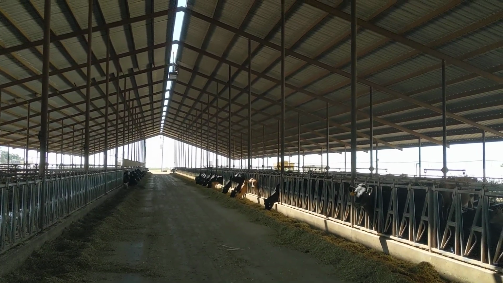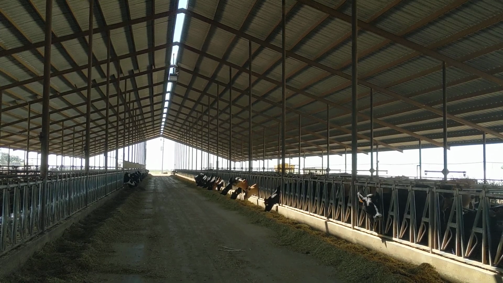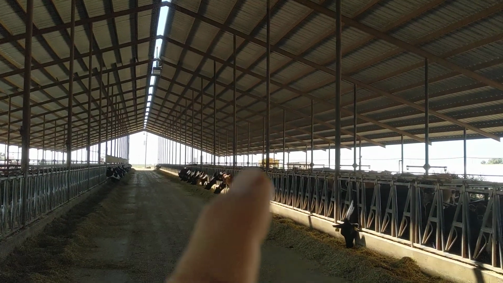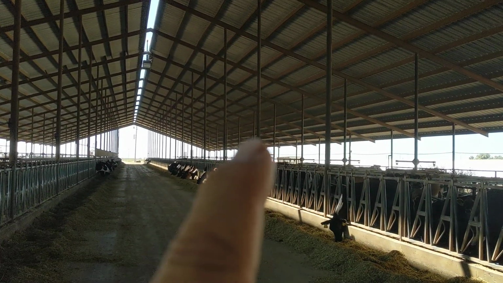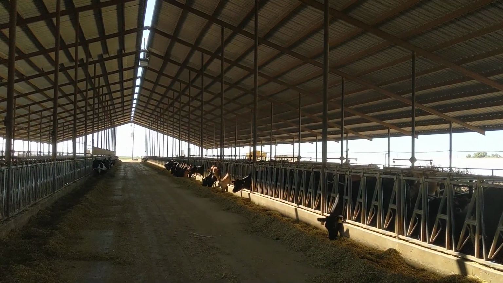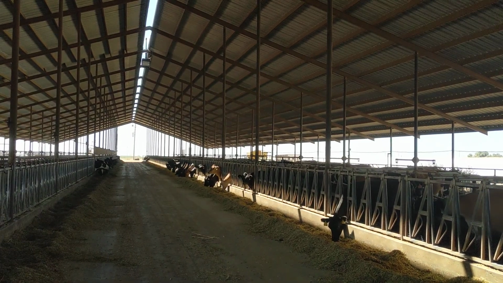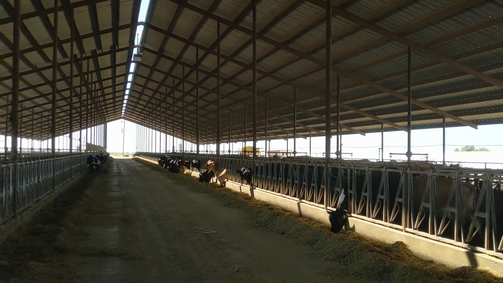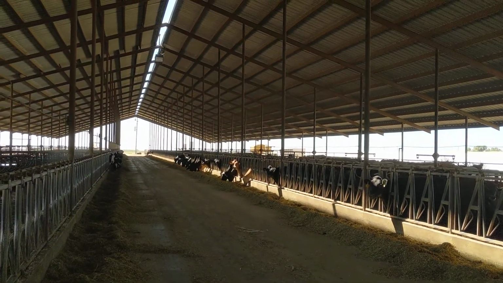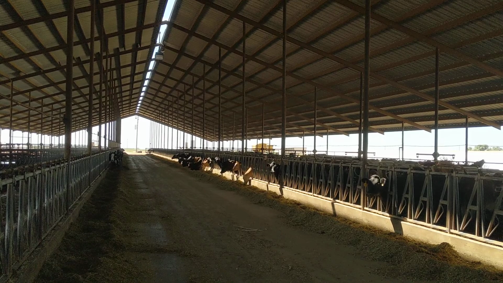I want you to notice the support poles, like this pole and this pole, this pole, this pole, all the way to the end. Now I have an angle of view that lets me see between all of them, right? There's a space between all of them.